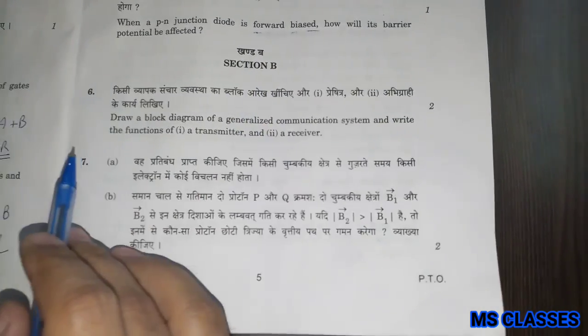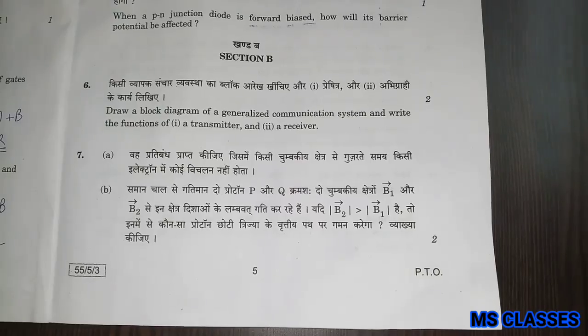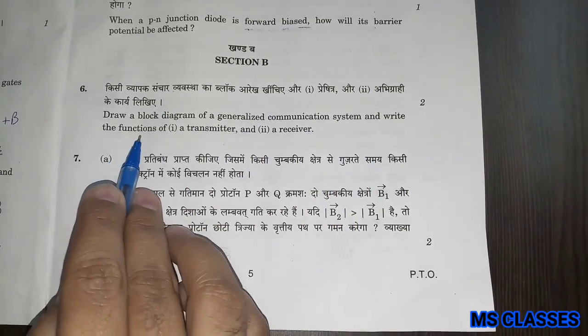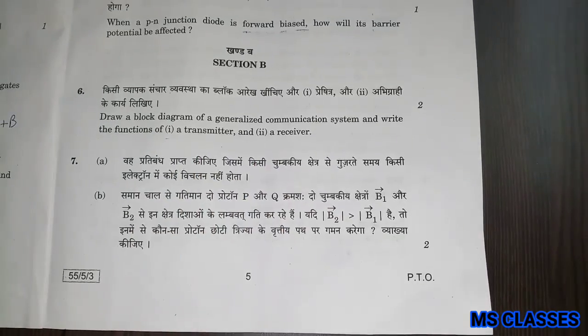Section B. Question number 6. Draw a block diagram of a generalized communication system and write the functions of the transmitter and receiver.